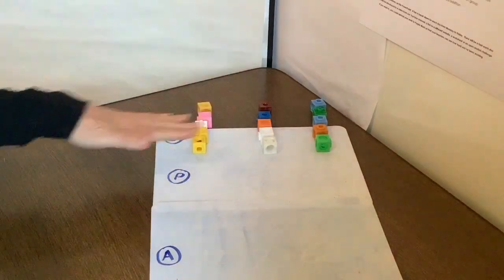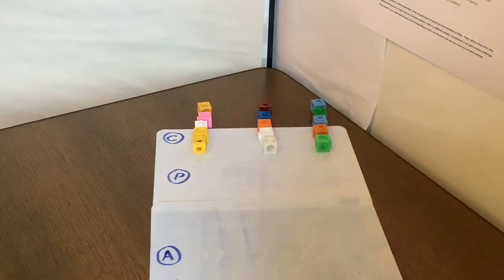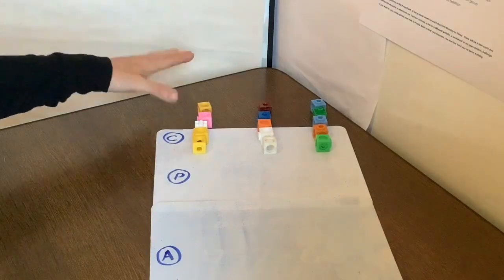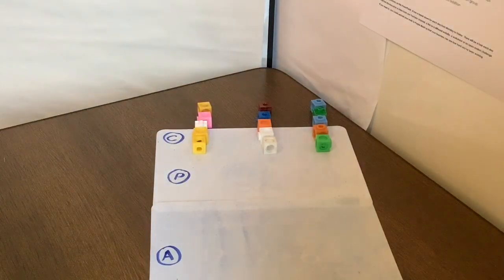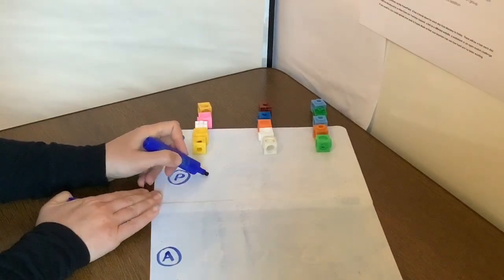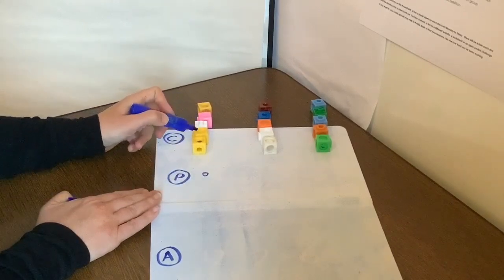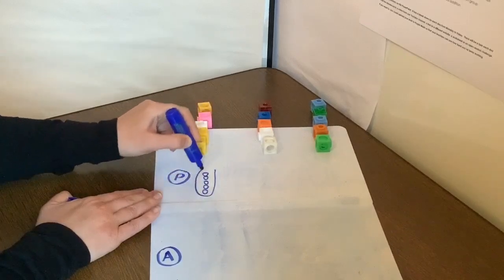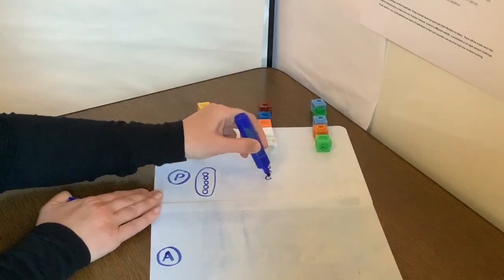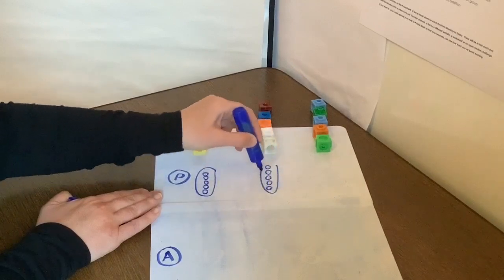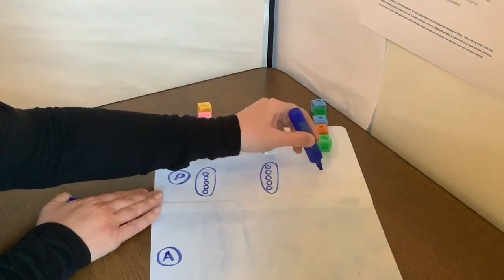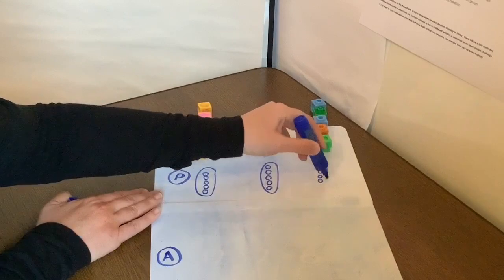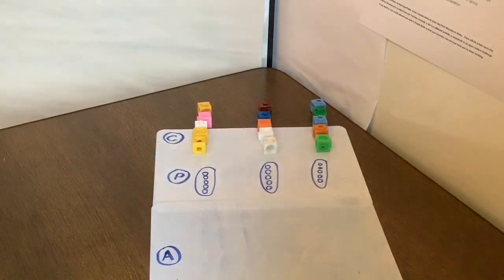Okay, so there's my concrete. So I've shown it with the concrete equipment. I had 15 to start with and I put them into 3 groups so that each person, in this case, for each group has an equal amount. So I can draw that pictorially. I can show it as 1, 2, 3, 4, 5. 1, 2, 3, 4, 5. There's one group. 1, 2, 3, 4, 5. There's my second group and 1, 2, 3, 4, 5. Okay, so there's my pictorial.